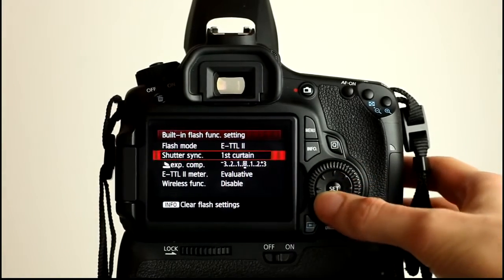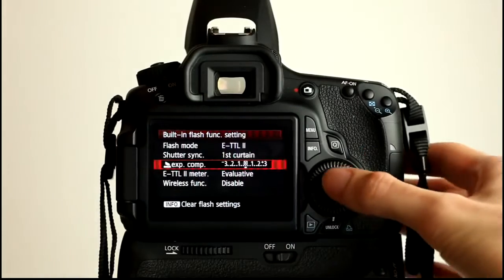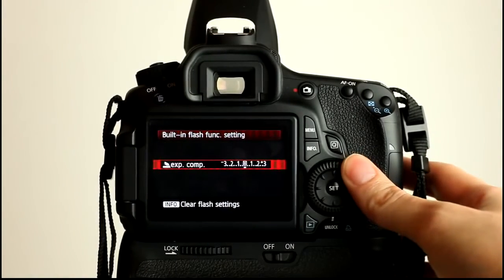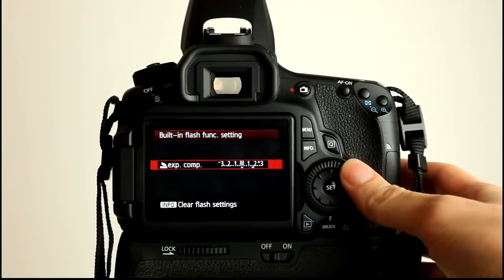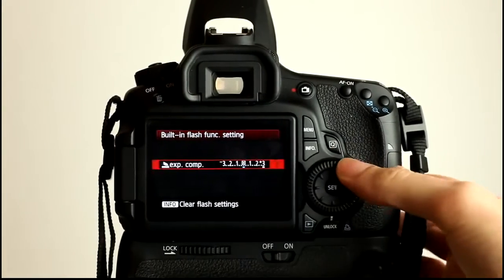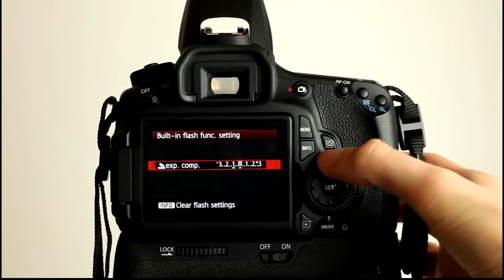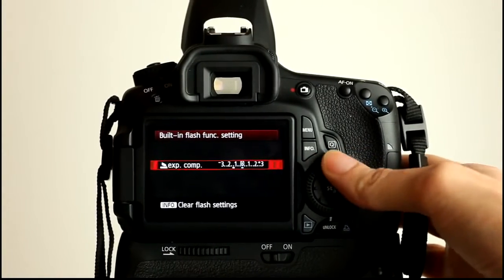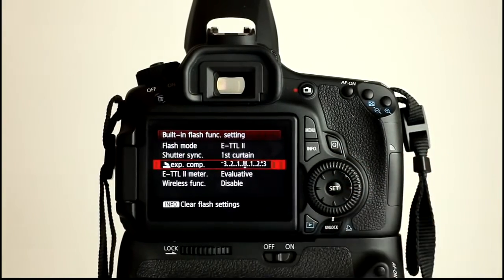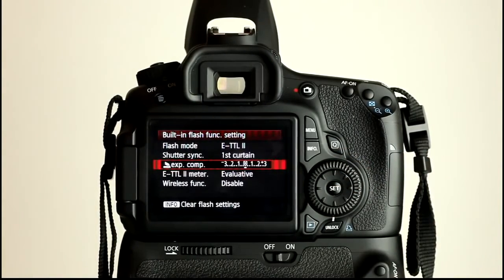Now, first curtain, I'll leave that set. Exposure compensation. Basically, we can tell the flash, okay, whatever exposure you determine, I want you to give me 1 stop more, 2 stops more, or 3 stops more. Or, of course, minus 1 stop, 2 stops, or 3 stops, as well as the third stop increments in between. So we can say, you're getting it wrong, so whatever value you give me, give me a bit more, give me a bit less.